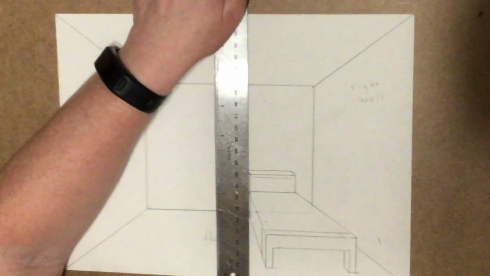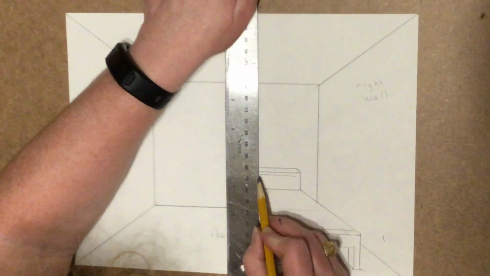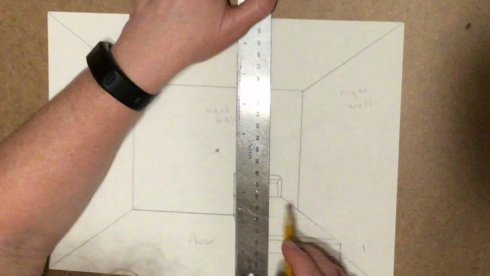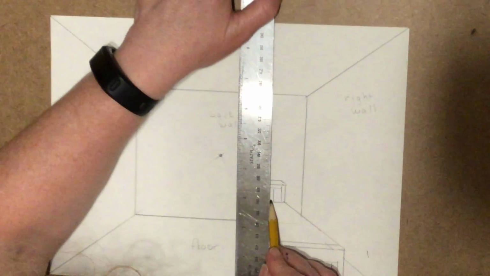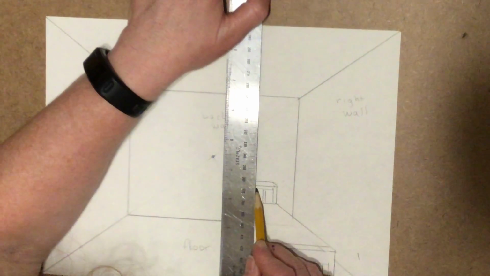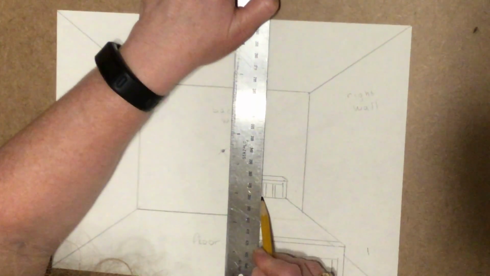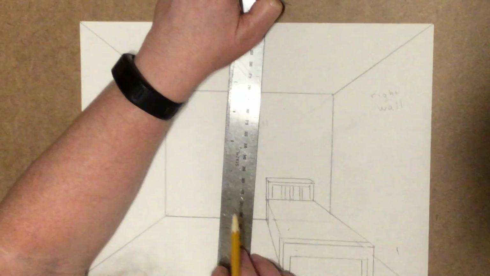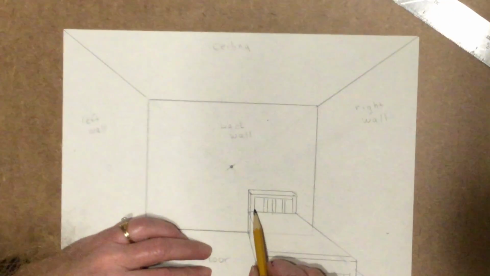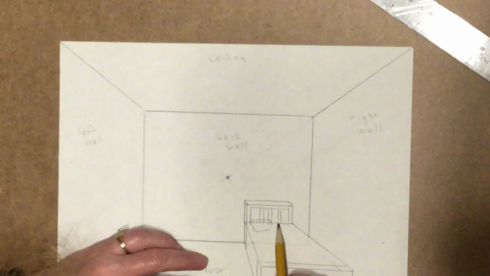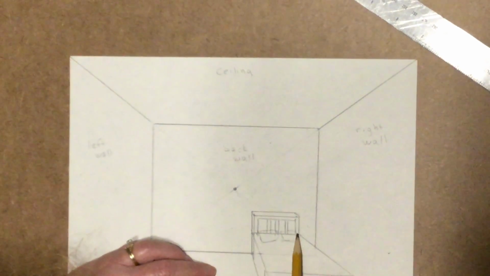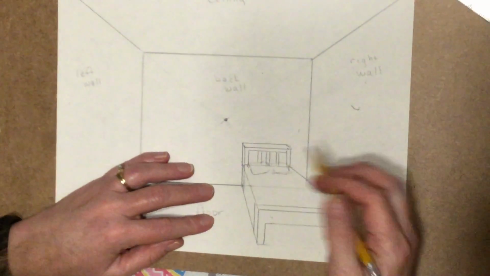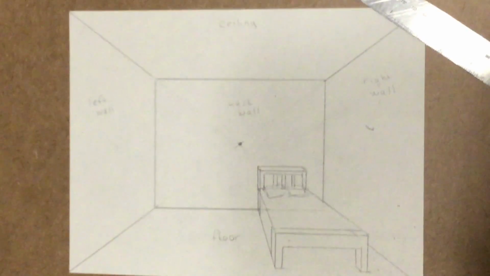And each time I'm going 90-degree angles. You could make it look like there is pillows. So there so far is a bed.